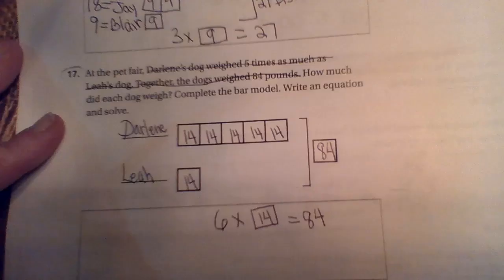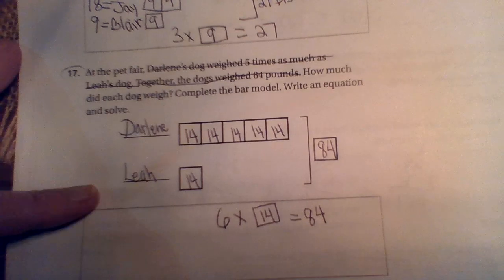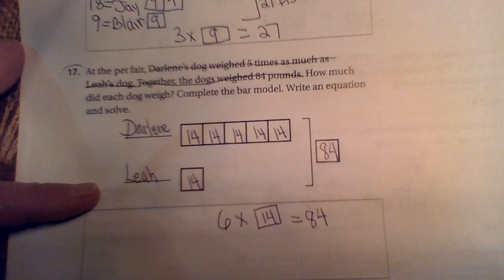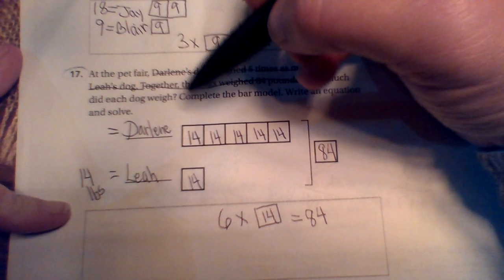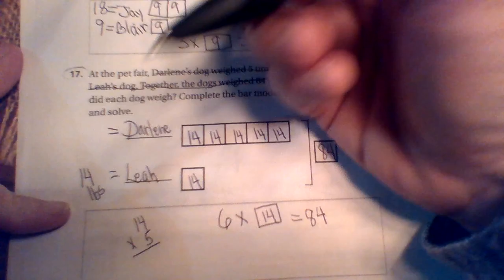So how much does each dog weigh? Well, Leah's is the easiest to figure out. She only has 1 box, so her dog weighs 14 pounds. But Darlene's is a little bit harder. We would have to figure out 14 5 times. So what is 14 times 5? Well, we use our basic fact. 5 times 4 is 20. Carry the 2. 5 times 1 is 5. Plus 2 is 7. Her dog would weigh 70 pounds.